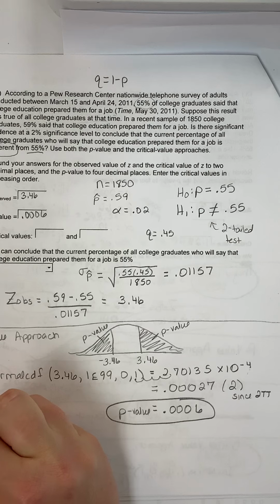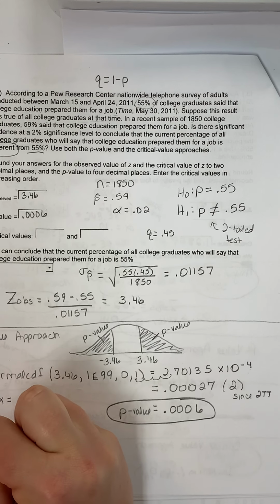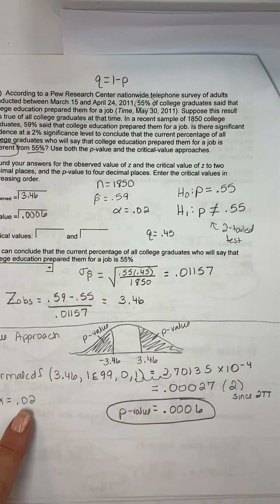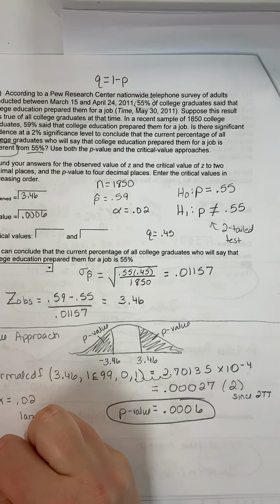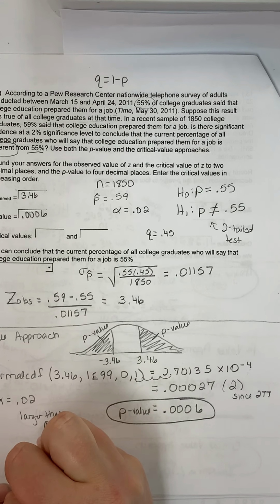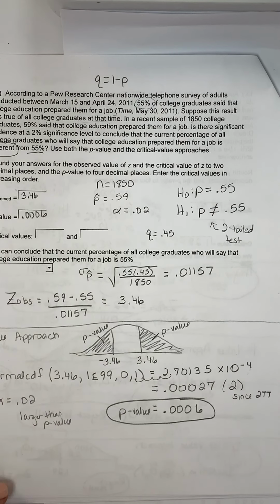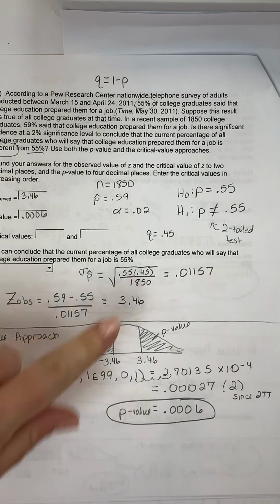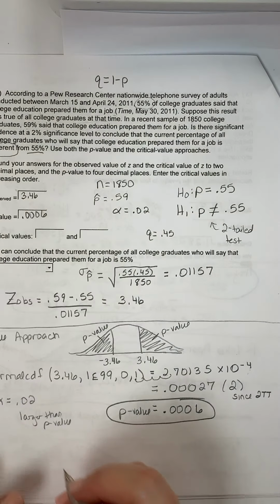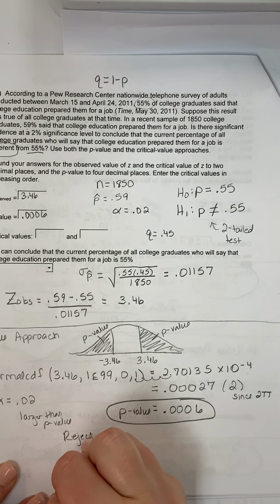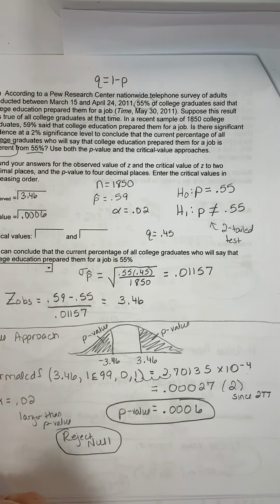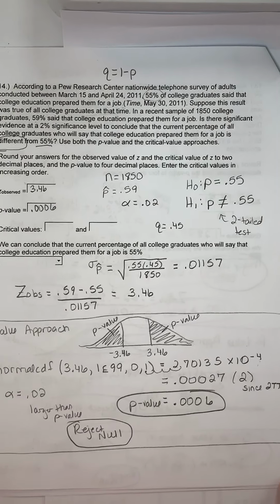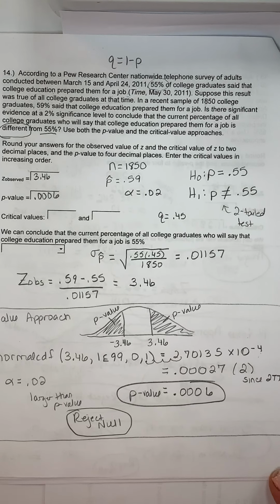All right, let's see how alpha shakes out compared to this. Alpha is 0.02. So is alpha larger than our p-value? Sure it is. Larger than p-value. So this is significant enough to make us change our null. So we are going to reject the null. Okay. All right, let's squeeze in the critical value approach down here at the bottom.